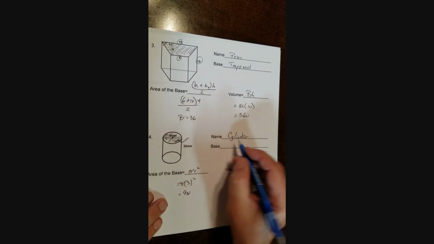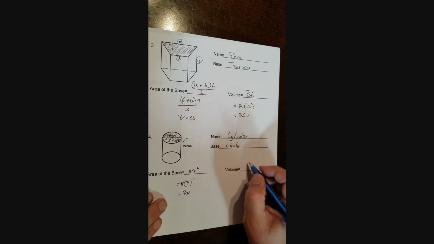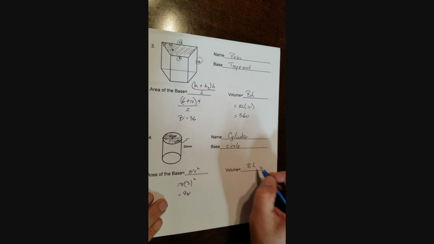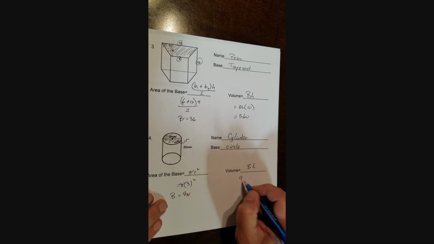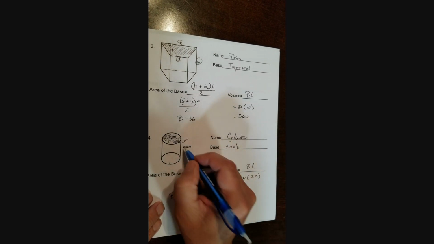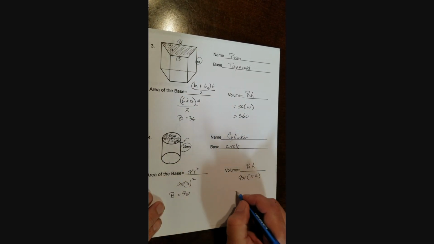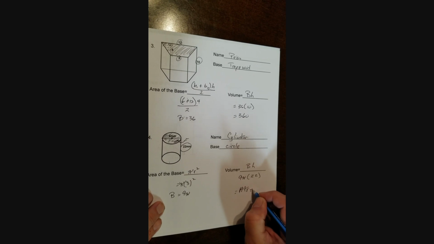The area of the base is a circle, and the volume is base times height. Here we have B, so it's 9 pi times 22, which is the height here, and that comes out to 198 pi.